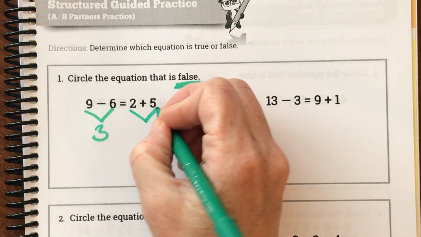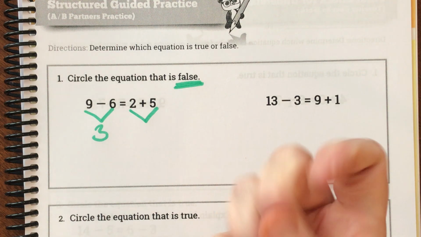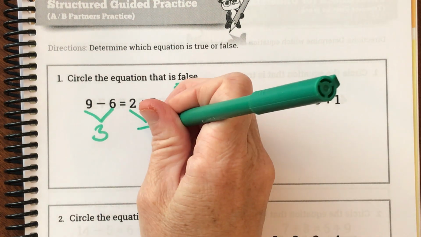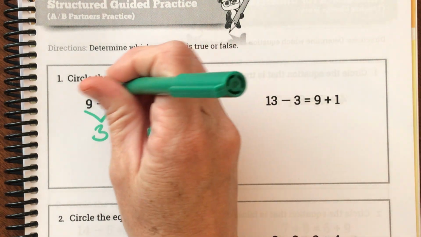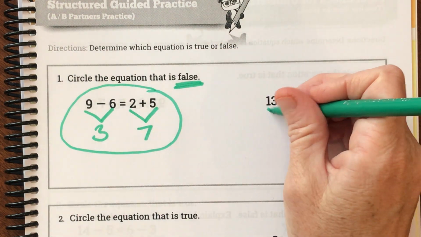What about 2 plus 5? Well, we could say I have 5 in my hand, and if I add 2 more, I have 5, 6, 7. So does 3 equal 7, boys and girls? Not at all. 3 does not equal 7. So I think that's our answer, but let's make sure this one doesn't work.